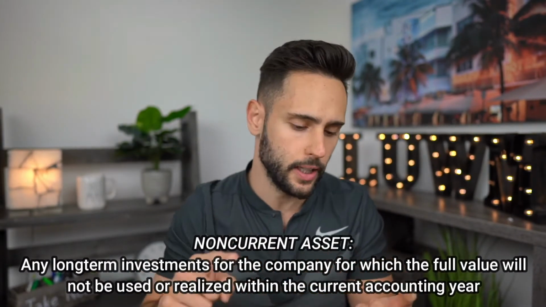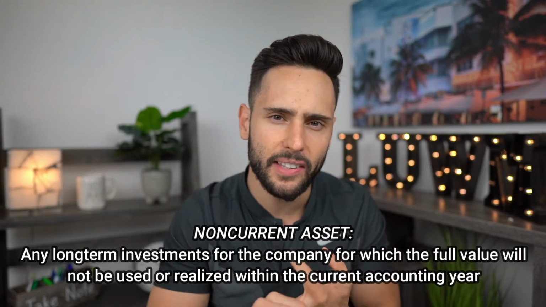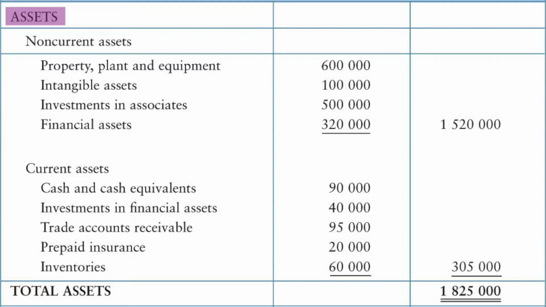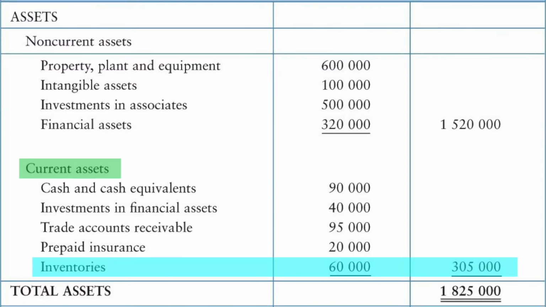That could be your building, your equipment. That could be an asset that isn't easily liquidated. So you have, again, your current assets and your non-current assets. Now, within the current assets, you have your inventory asset. Your inventory asset is essentially your inventory you have on hand, the value of that inventory. That is, how much, if you were to liquidate all that inventory right now, could you sell that inventory for?